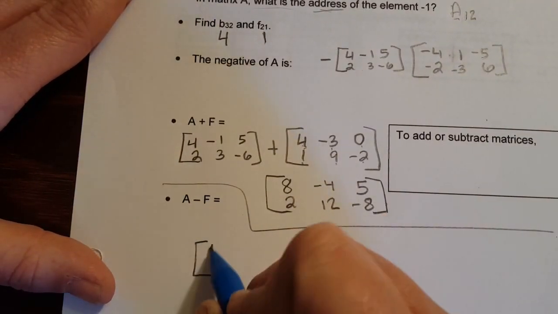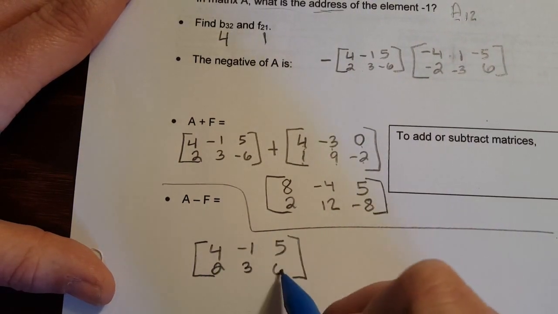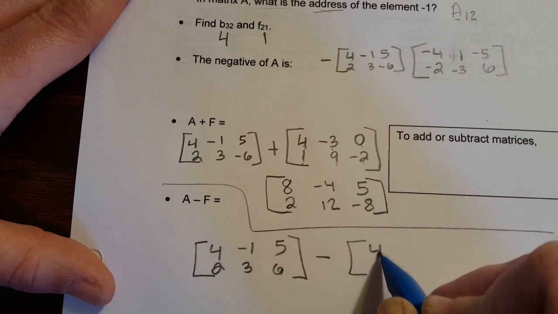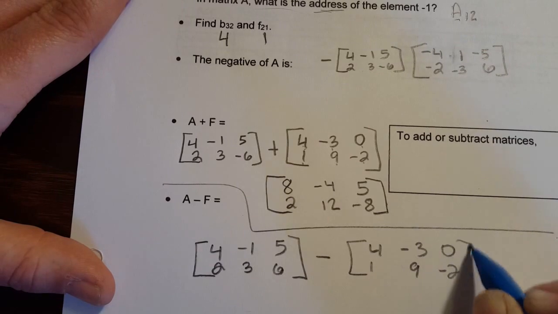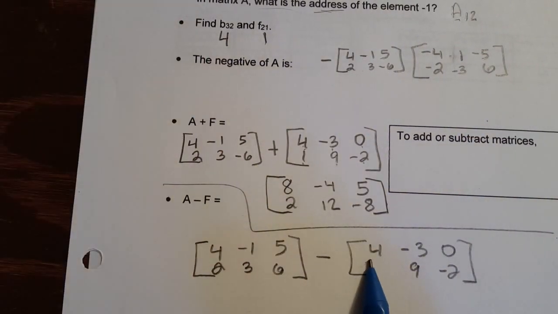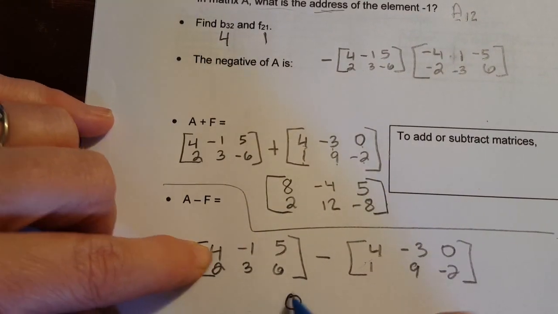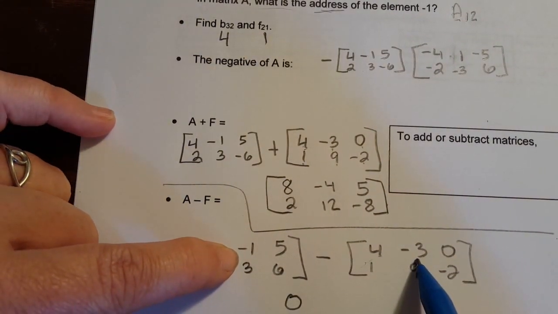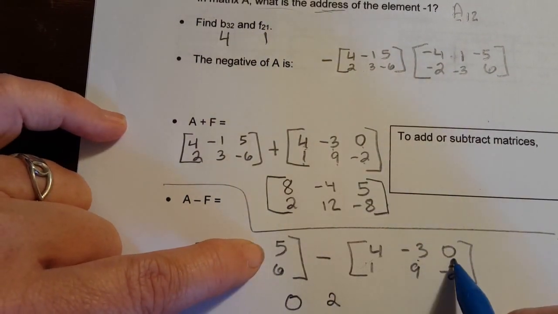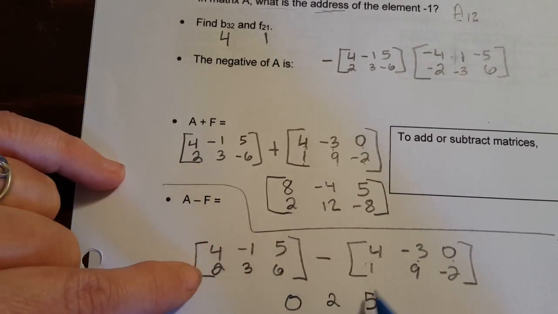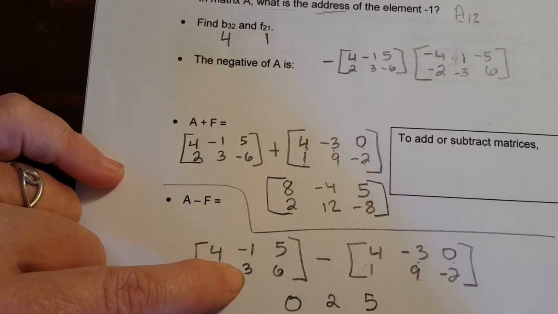Subtracting, same way. You subtract same elements or same locations. So 4 minus 4 would be 0. Negative 1 minus negative 3 would be positive 2. 5 minus 0 is 5. 2 minus 1 is 1. 3 minus 9 is negative 6.